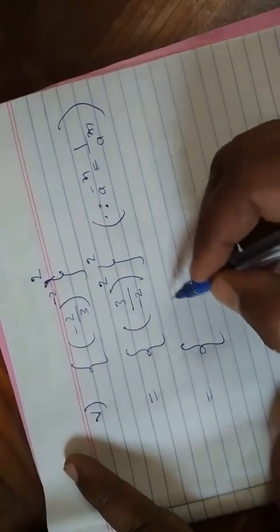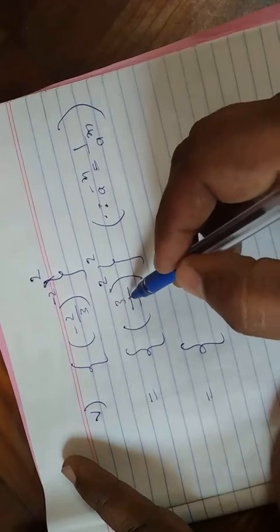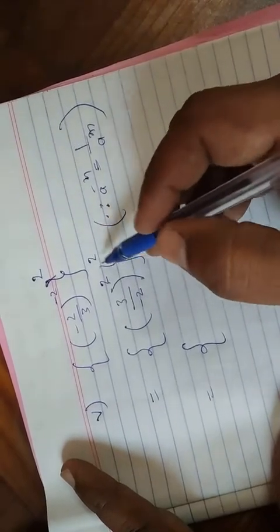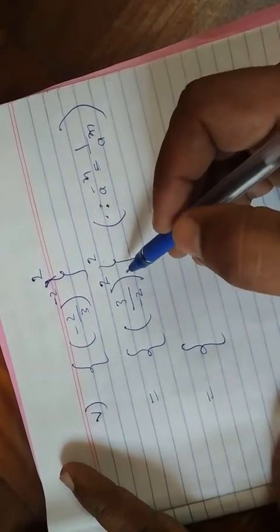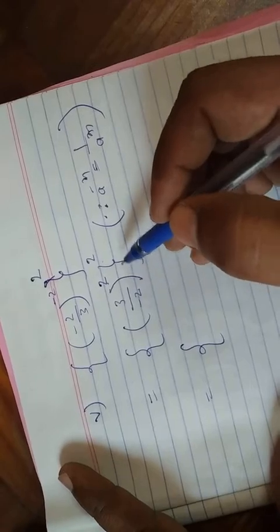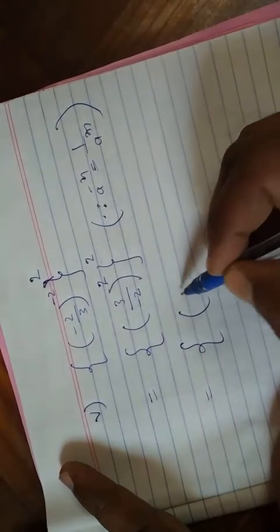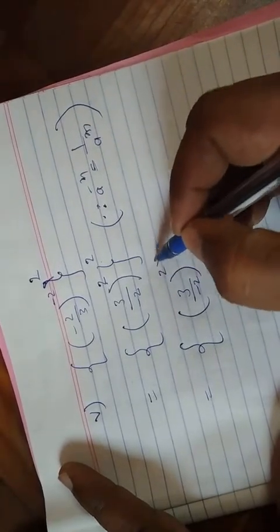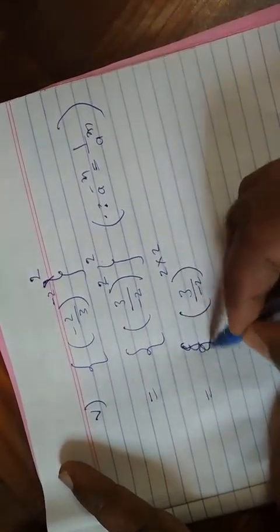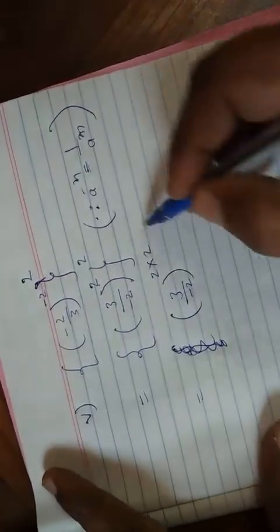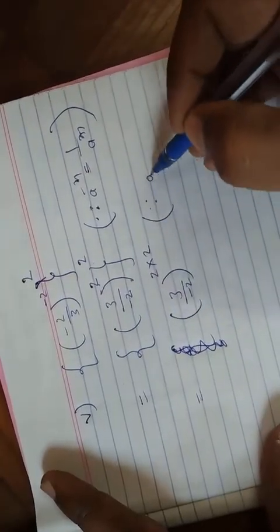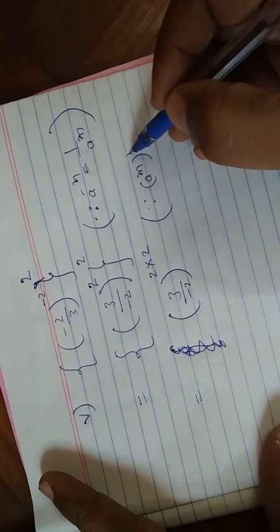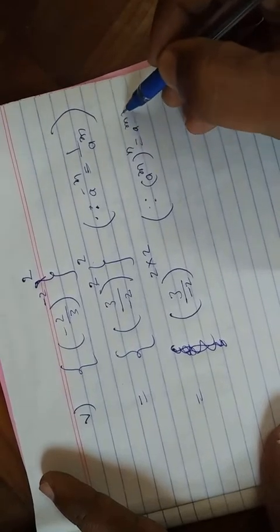Next, the bracket, and the next step is a raised to m, bracket raised to n. Using this law, next I am going to simplify: 3 divided by minus 2, 2 into 2. There is no need to put this bracket here. Here we write the reason: a raised to m, bracket raised to n, is equal to a raised to mn.